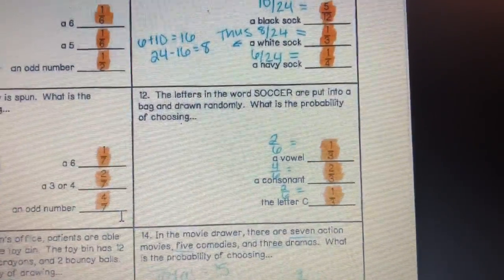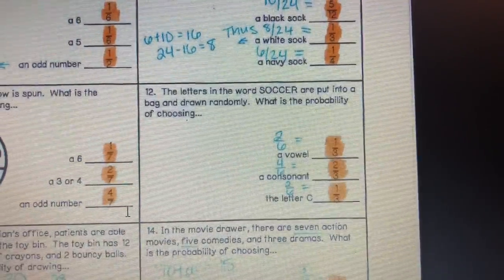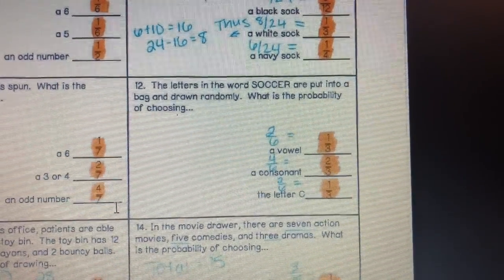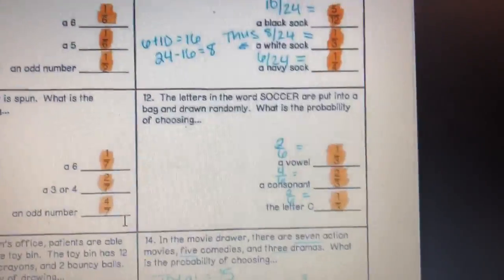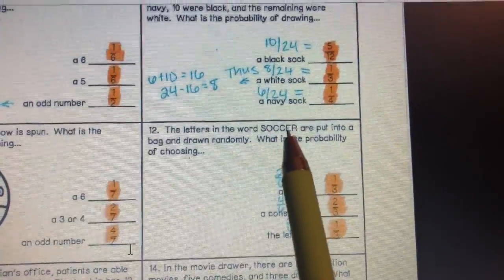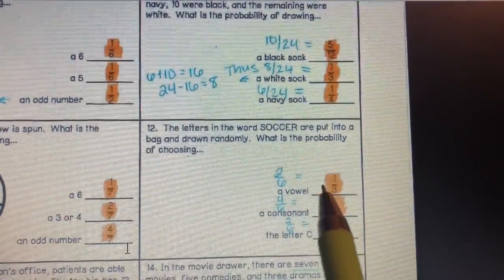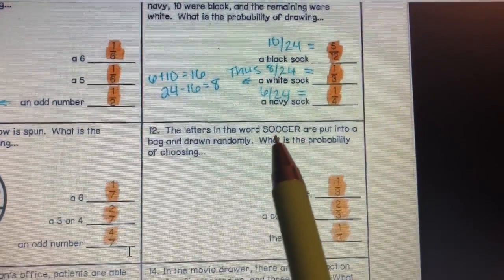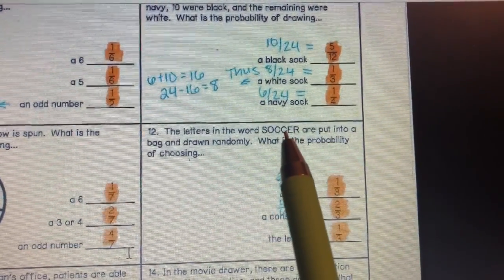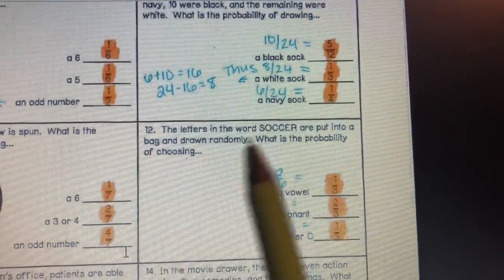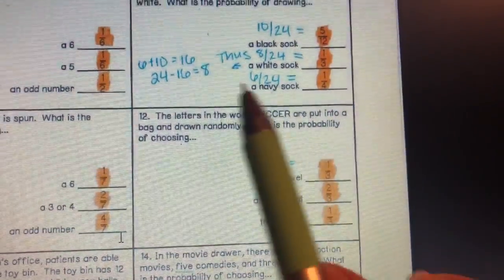Looking at number 12, the letters in the word soccer are put into the bag and drawn randomly. What is the probability of choosing a vowel? Well, vowels are A, E, I, O, U, sometimes Y. So how many vowels do I have in soccer? The O and the E, so that's 2 out of 6, which simplifies to 1/3, because there's 6 total letters in soccer. Yes, C does appear twice, but you have to count it each time. So it's not one letter C put into the bag, it's both letters of C. So that might get some of you too.